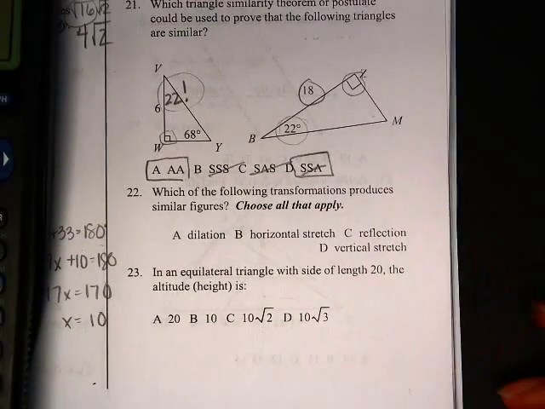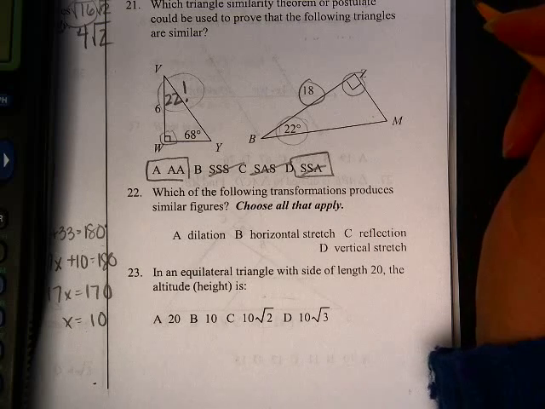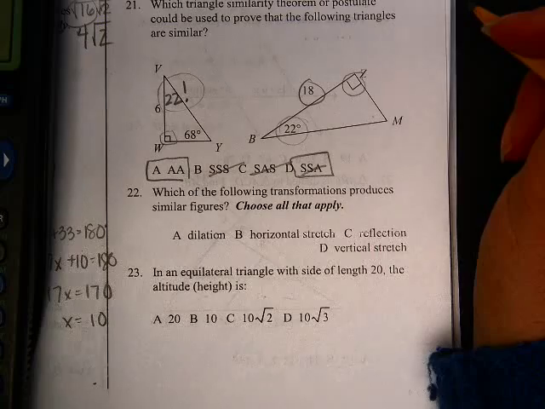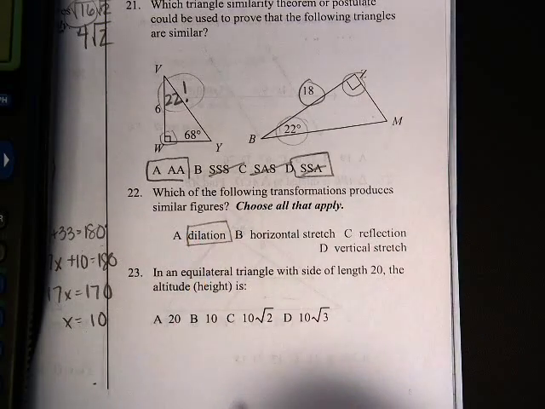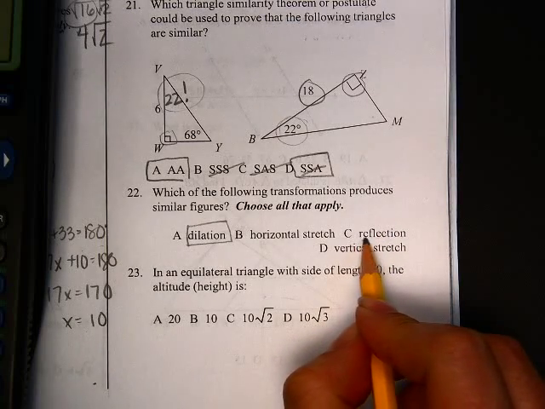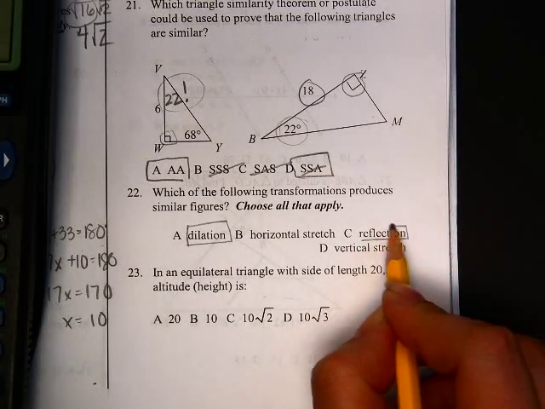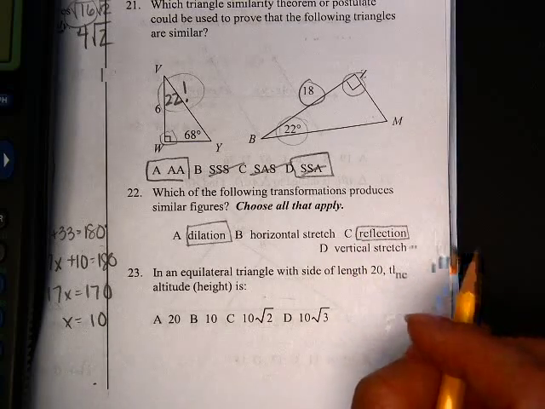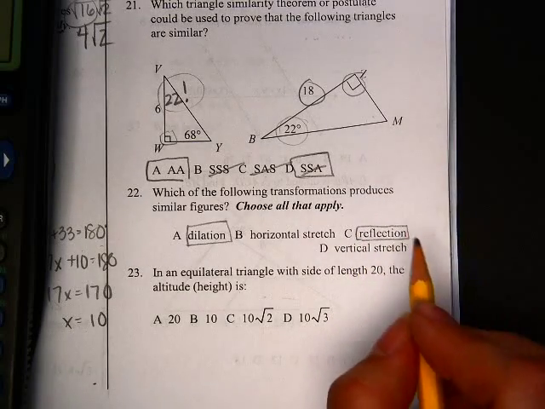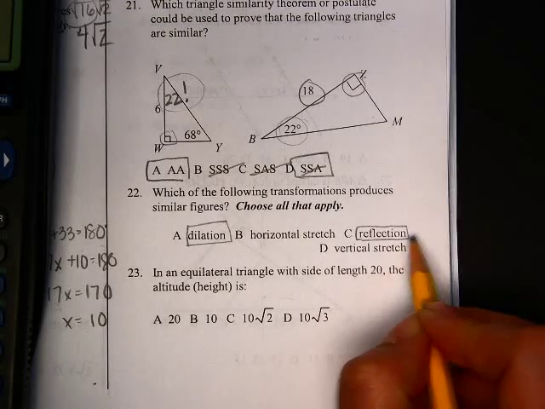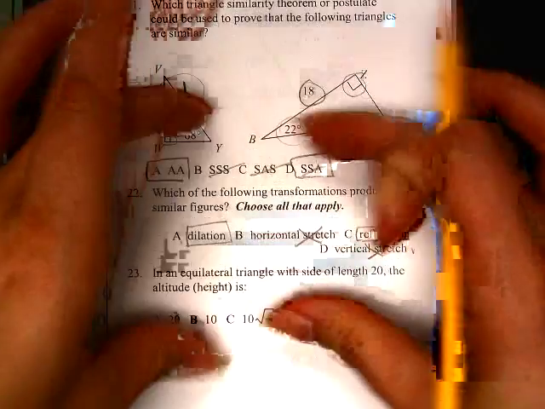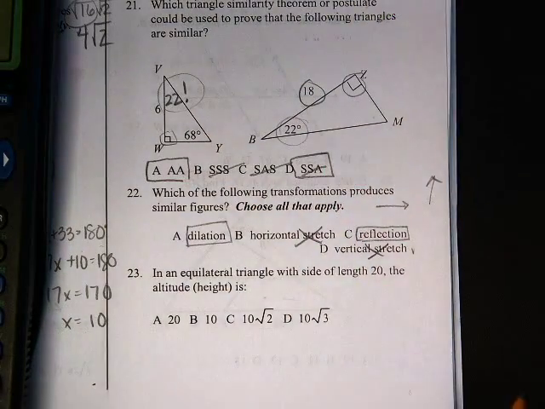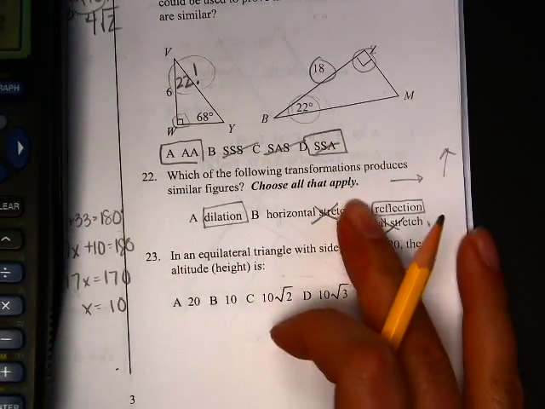All right, 22. Which of the following transformations produces similar figures? Well, dilations do. Reflections are congruent, so technically those are also similar because they have the same shape and they have the same ratio. Vertical stretch and horizontal stretch is just stretching in one direction or the other direction, so it would be like really long or really narrow, and so those would definitely be out.